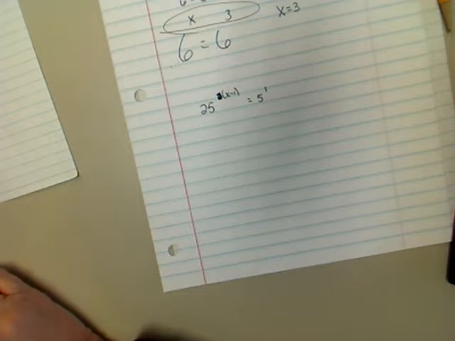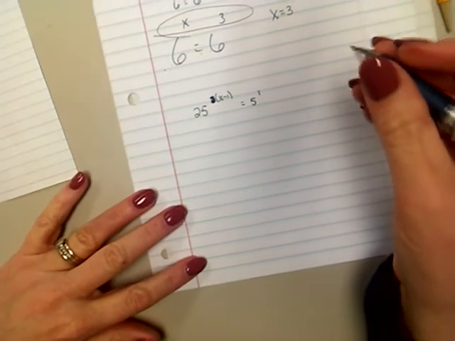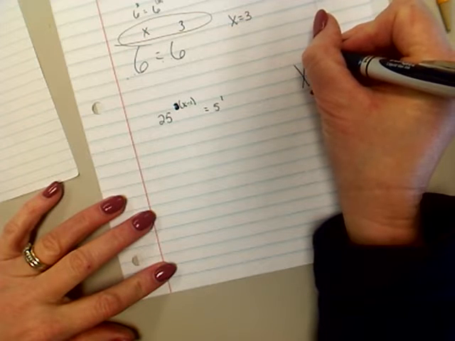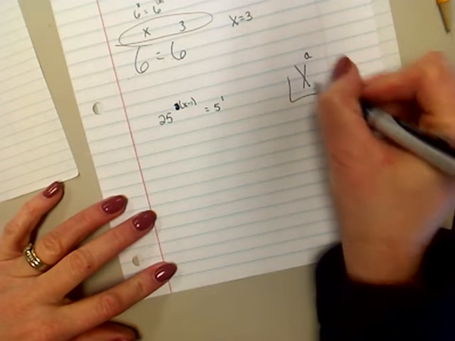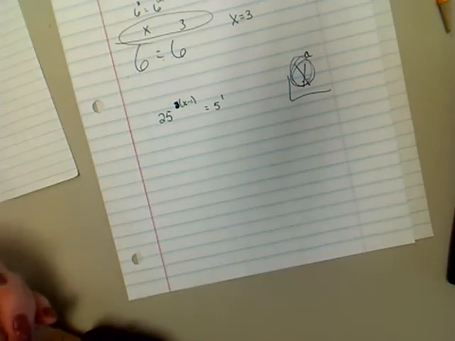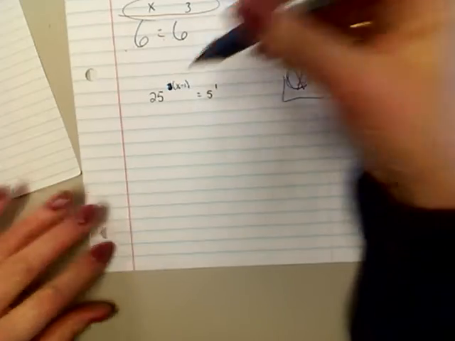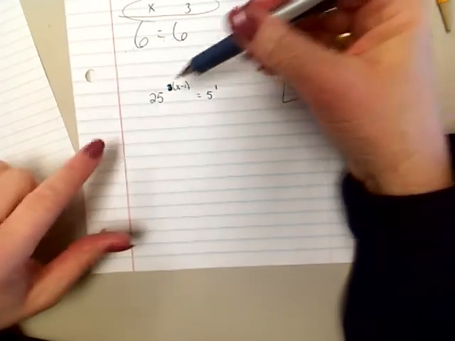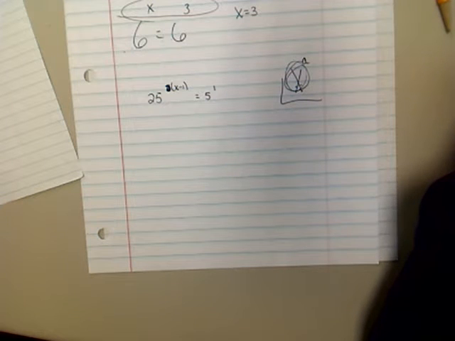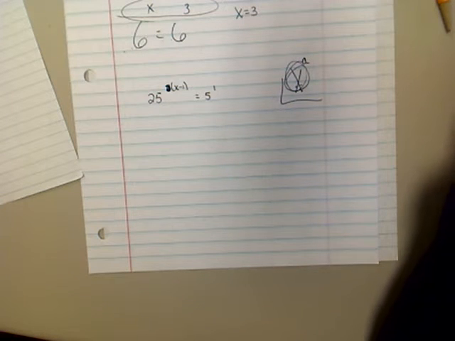And when I'm talking about bases, I'm talking about the number here, whatever you're going to take to the power. Those bases have to be the same. So what do you suppose, if I've got a base of 5 here and 25 here, what's the base I should be using? 5. It's 5.